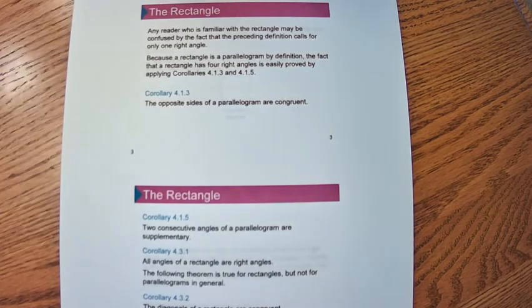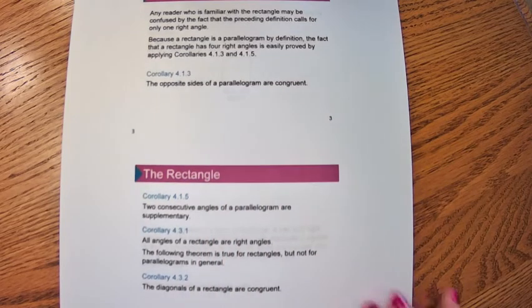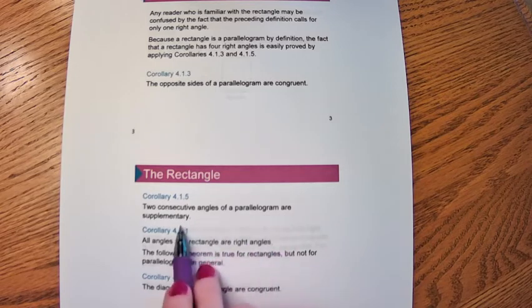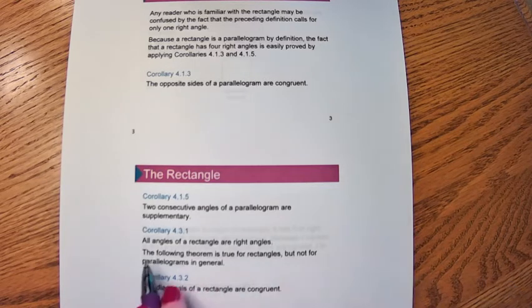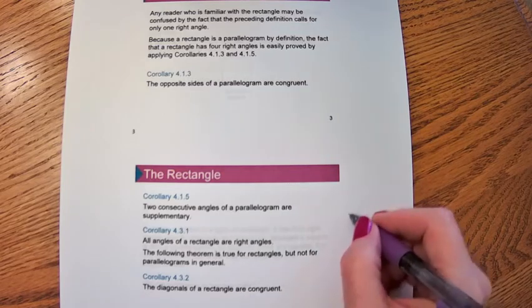So then we have some other corollaries. Opposite sides of a parallelogram are congruent, so the opposite sides of a rectangle are going to be congruent. Consecutive angles of a parallelogram are supplementary, which means consecutive angles of a rectangle are going to be supplementary. All angles of a rectangle are right angles. Here's our new definition: if it has one right angle, all 4 are going to be right angles. And here's something new. The diagonals of a rectangle are congruent.